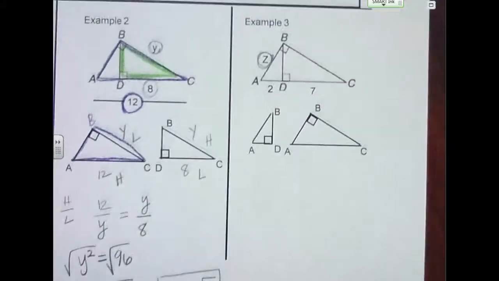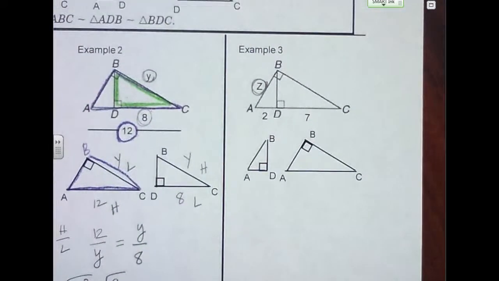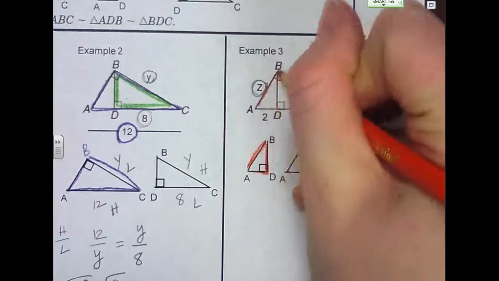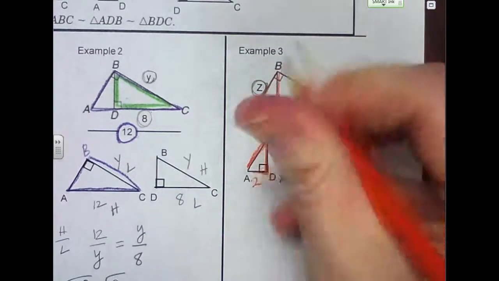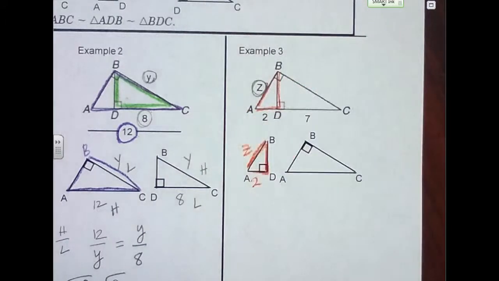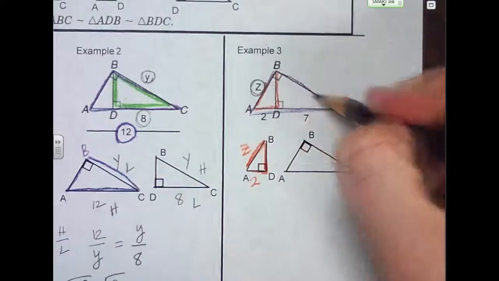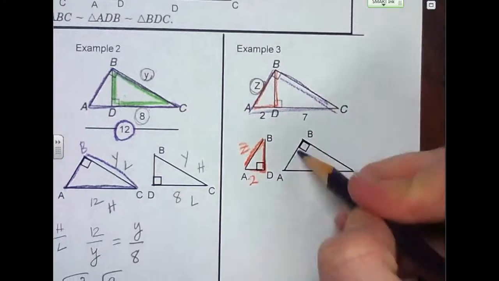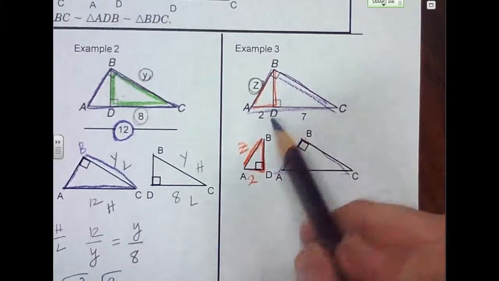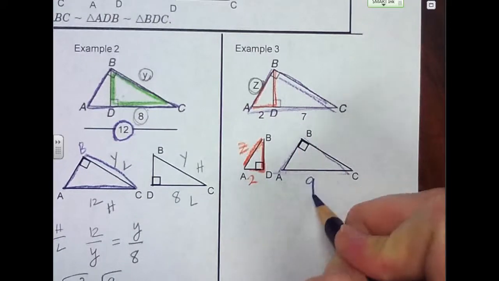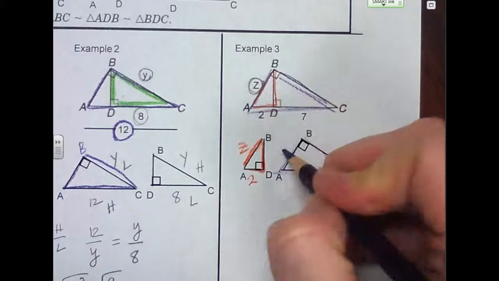So now let's find the third side, z. Again, the triangles are broken up for you. So here's this small triangle. Let's write what we know. We know this is 2 and this is z. And then they gave you the big triangle, ABC. I'll do that in purple. So there's ABC. If I add the 2 and the 7, then this whole side is 9. And this side AB is z.